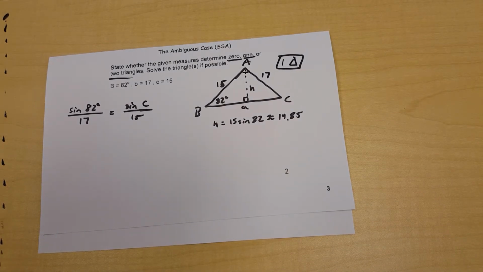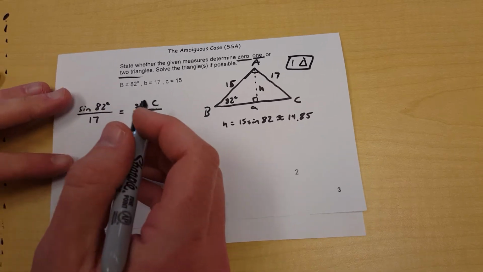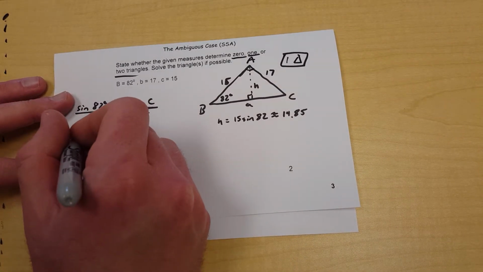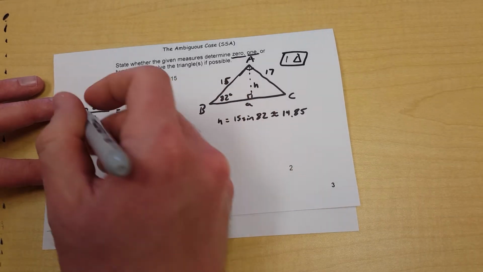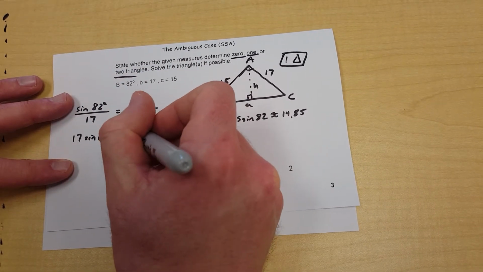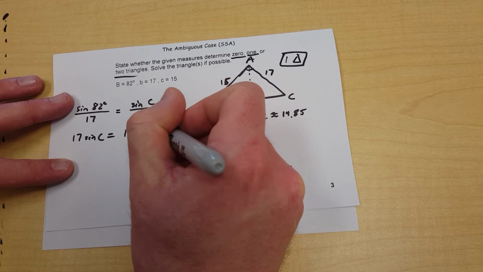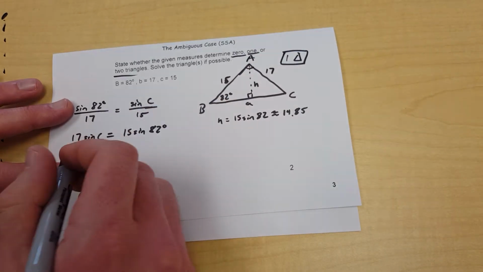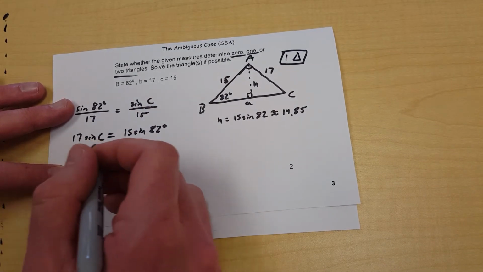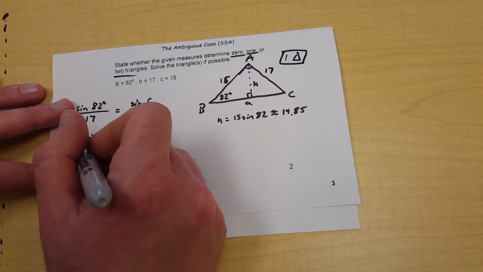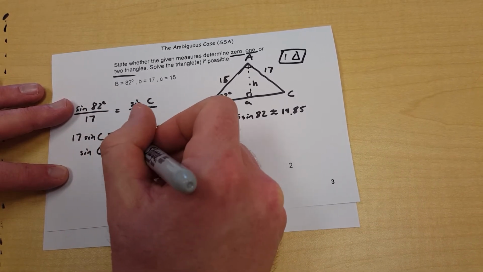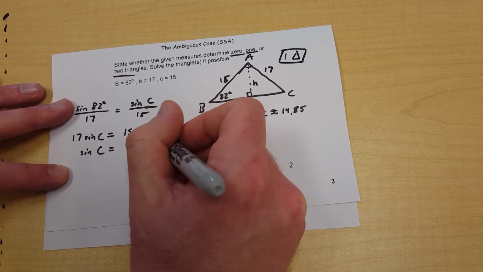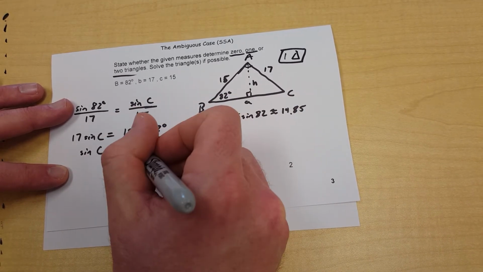First thing I would do is cross multiply, setting up my equation as 17 sine C equals 15 sine 82. Then I want to isolate C if at all possible, so I'm going to divide by 17 and make this sine of big C equals 15 sine 82 over 17.